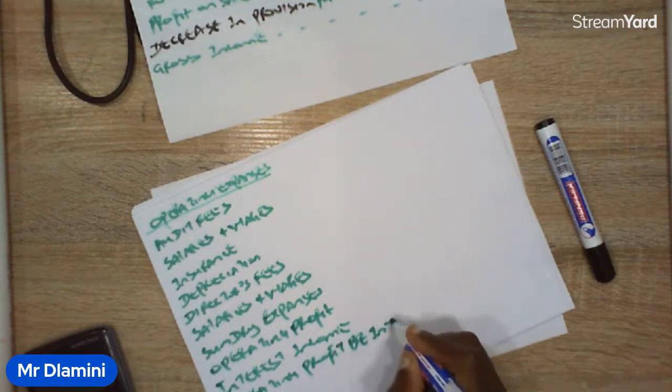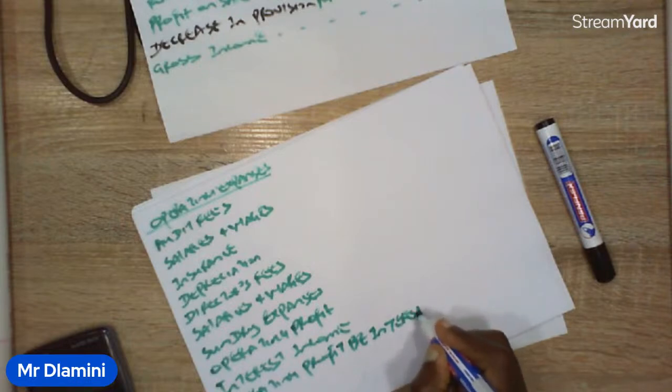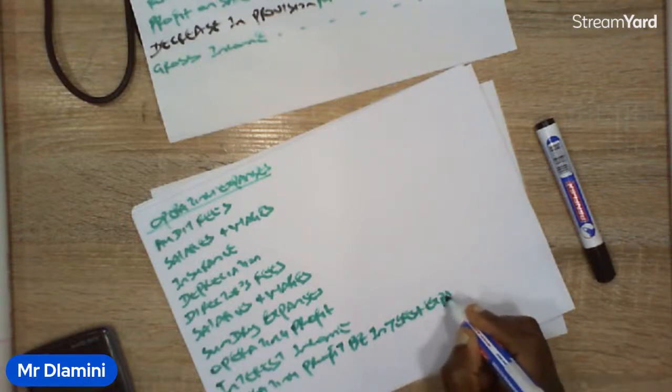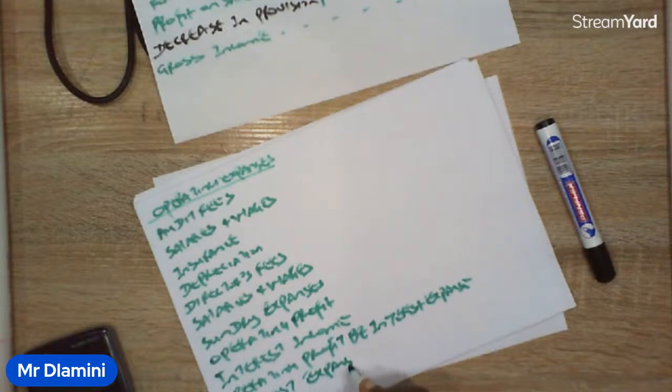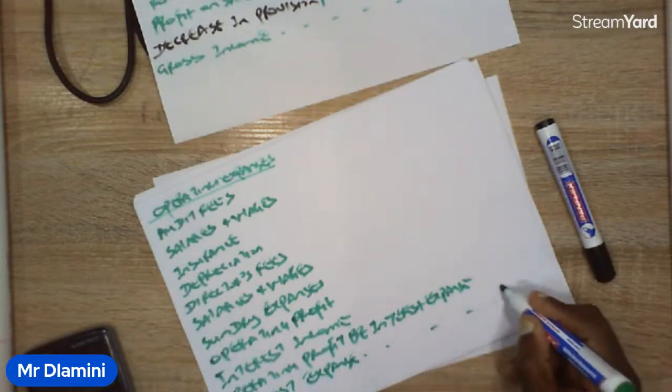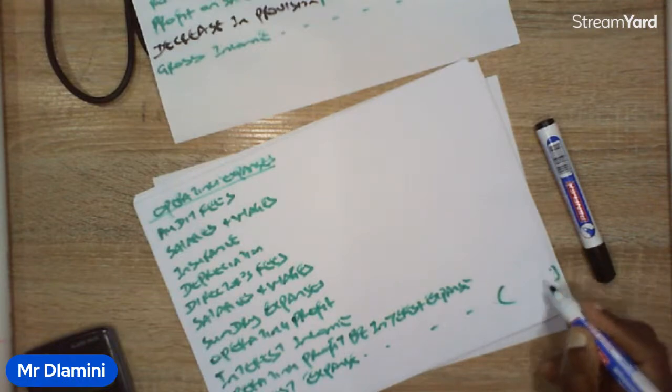And then interest expense. Okay, this figure must be in brackets, remember?